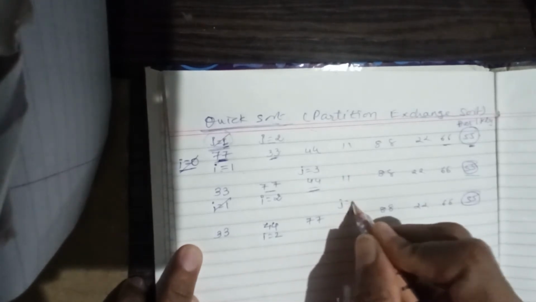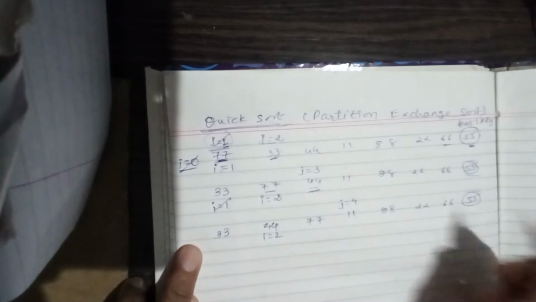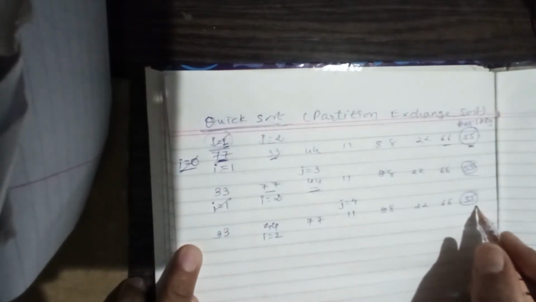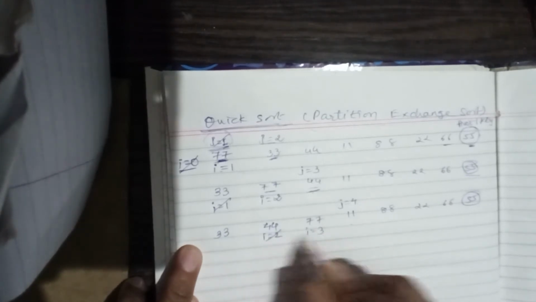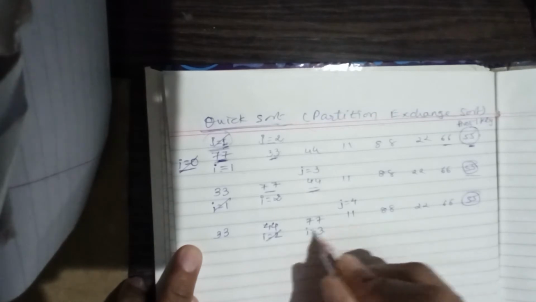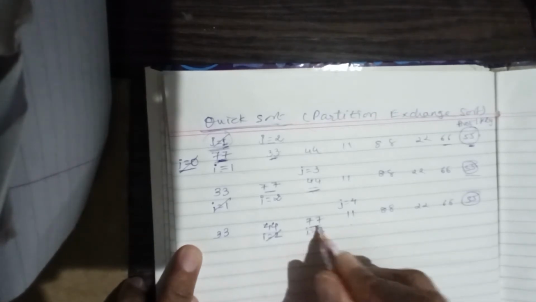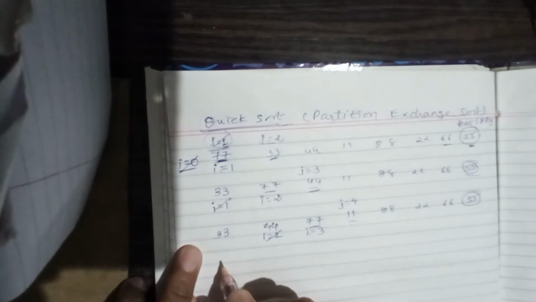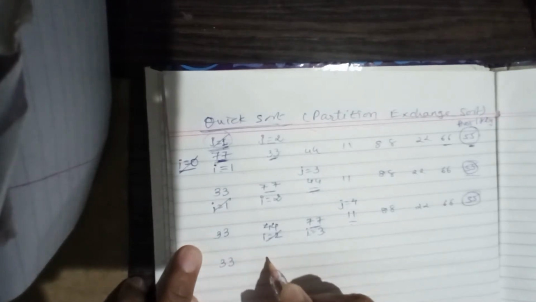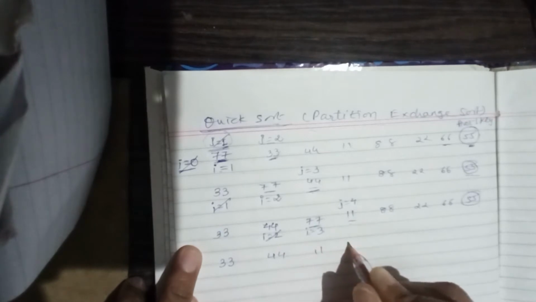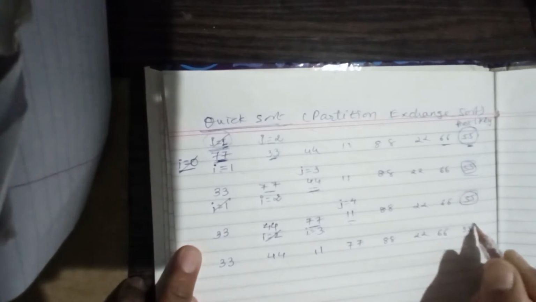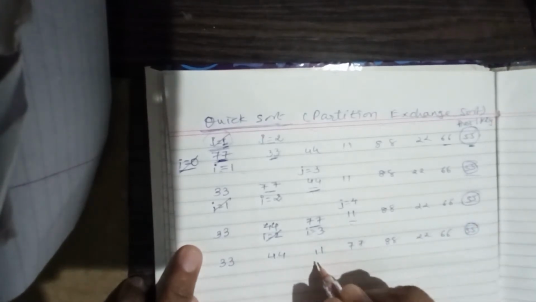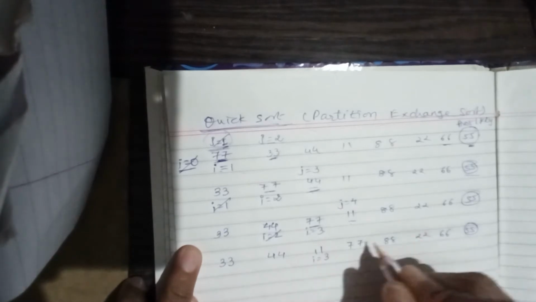So our j is pointing to position number 4. Now again, is A of j less than or equal to pivot? Yes. Increment I by 1. So I equals I plus 1, 2 plus 1, 3. And now the ith position value and jth position value get exchanged. So 77 and 11 get exchanged. So we now have 33, 44, 11, 77, 88, 22, 66 and 55. Our I is pointing to position number 3, and to proceed further our j is pointing to 5.